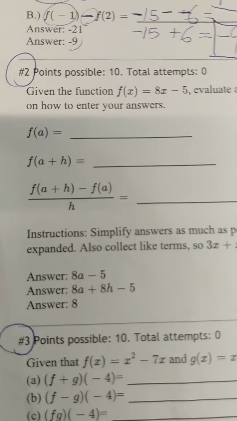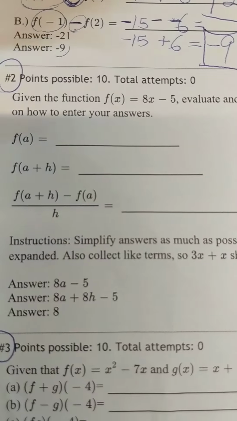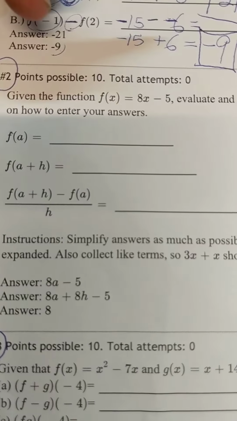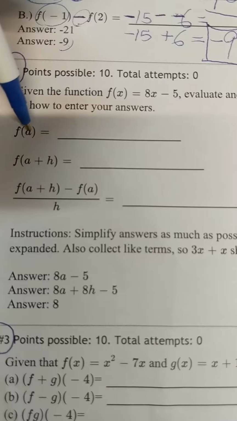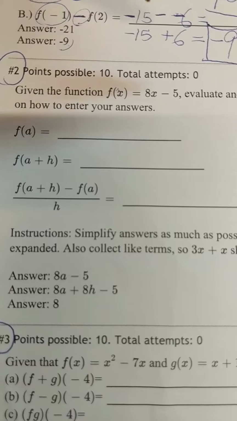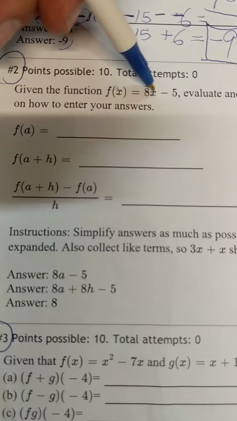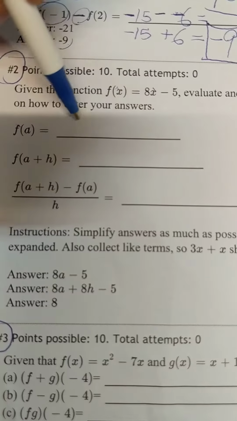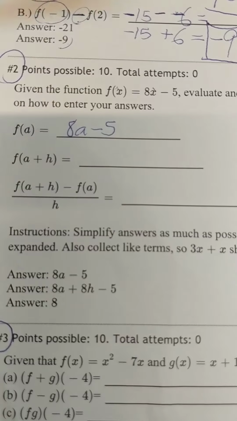Number 2 is particularly weird because it has all this f of a and f of a plus h and all this. I figured we should talk about that. F of a we can figure out. That's just us shooting a letter a in place of the letter x. So it's pretty much just going to look like f of x, with an a in there. F of a means everywhere I see an x, I'll put an a instead. So that is 8a minus 5. No big deal. It's just weird.